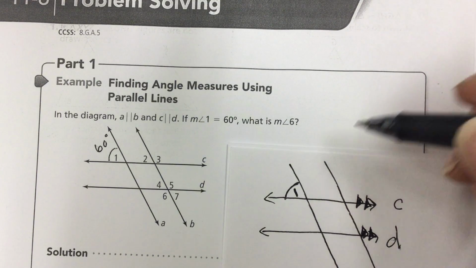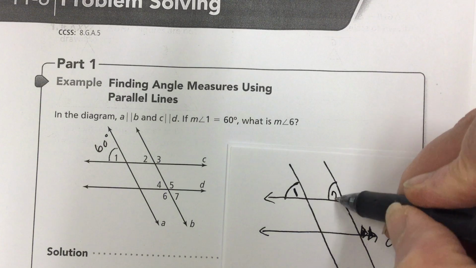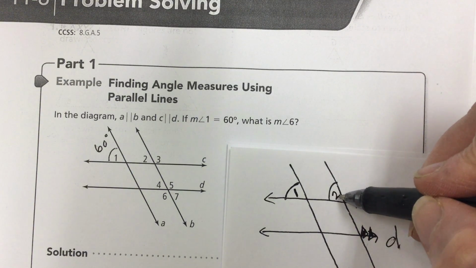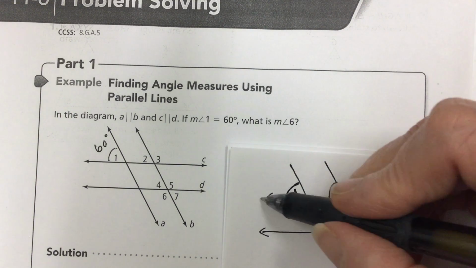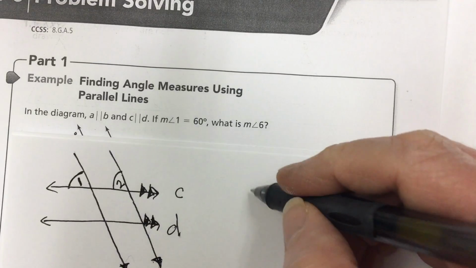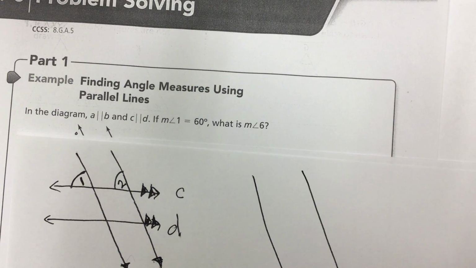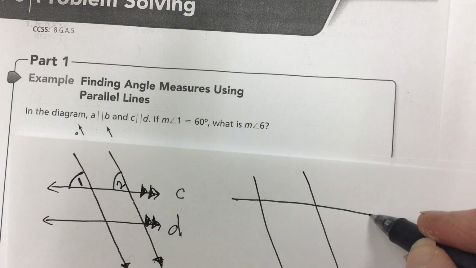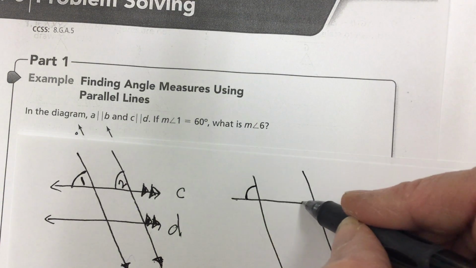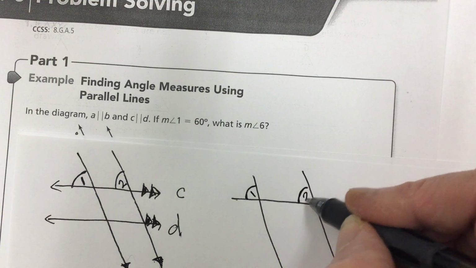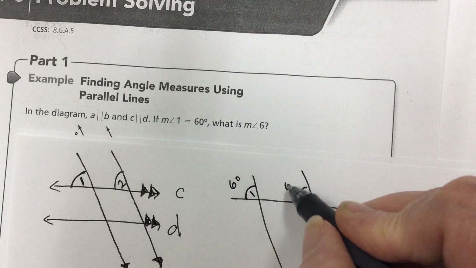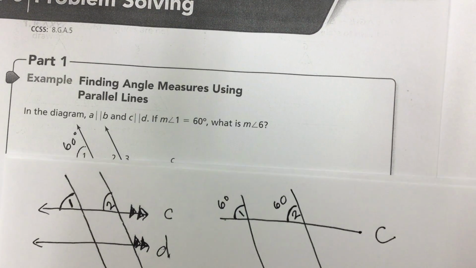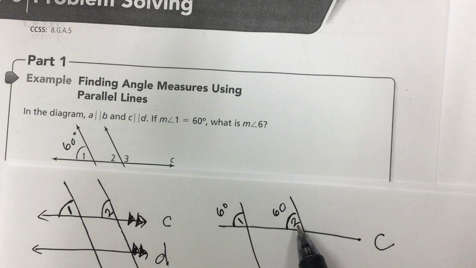Now, from the fact that angle 1 and angle 2 are formed from lines A and B, and they're parallel, cut by this transversal C. If I just look at these two lines, A and B, parallel, cut by transversal C, these two angles are corresponding. Angle 1 and angle 2 are corresponding. And we know that corresponding angles are congruent. So if angle 1 is 60, then angle 2 is 60. So I have enough information to say that angle 2 is 60.